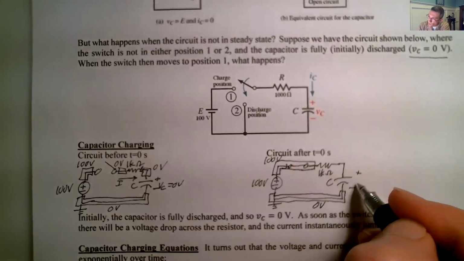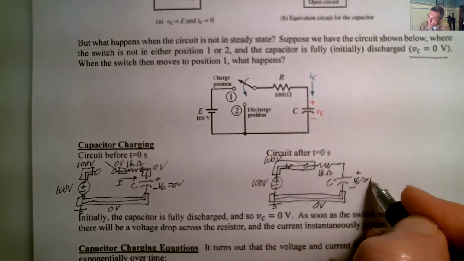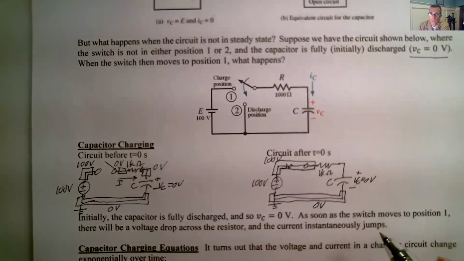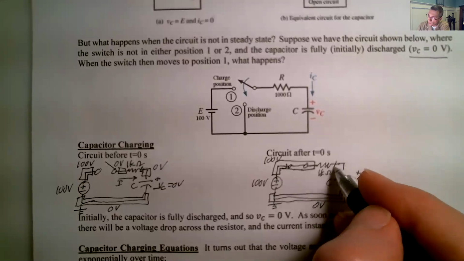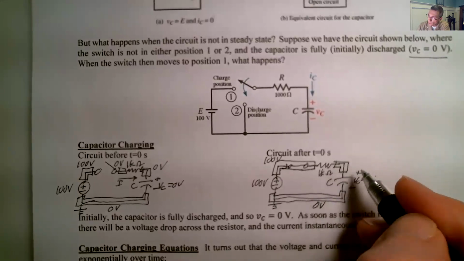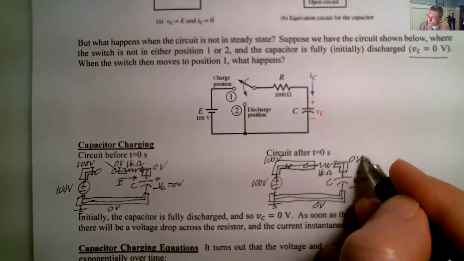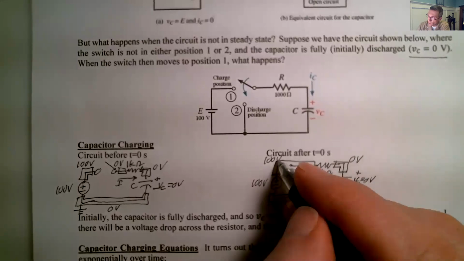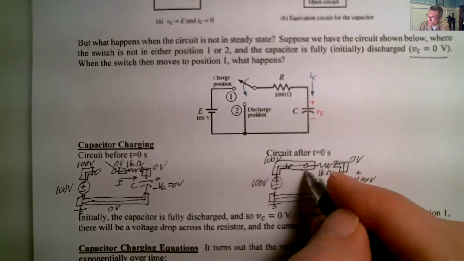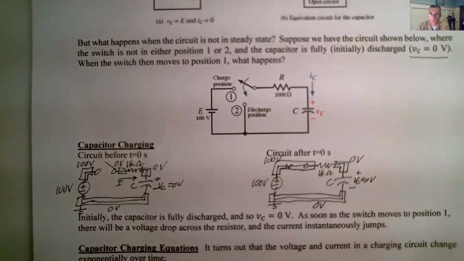But what we also know is that VC is still equal to 0 volts. Why? The capacitor can't change voltage that fast. It doesn't change voltage unless there's a current flowing to it. So that means this node is also at 0 volts. Well, now there's 100 volts and 0 volts across this resistor.